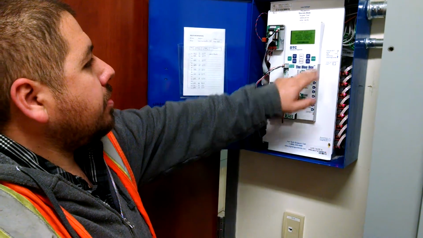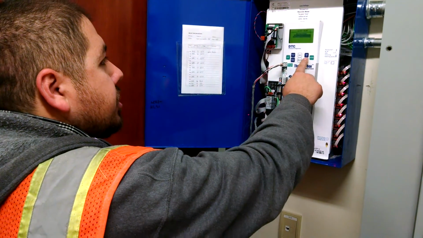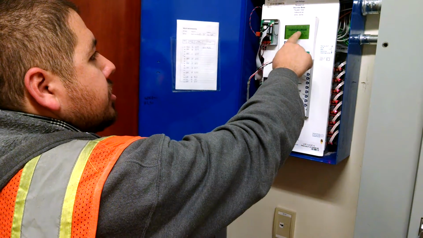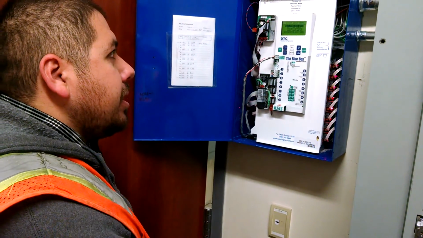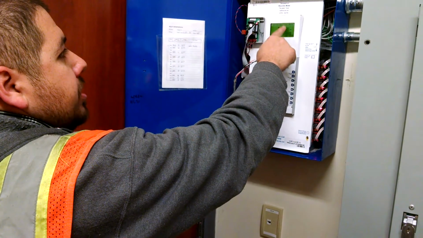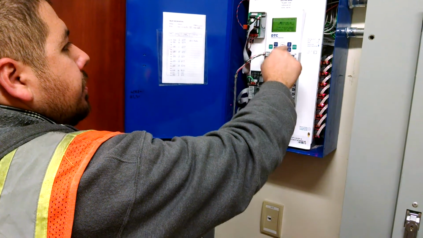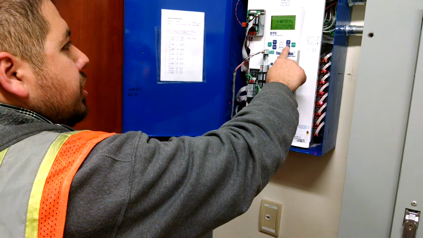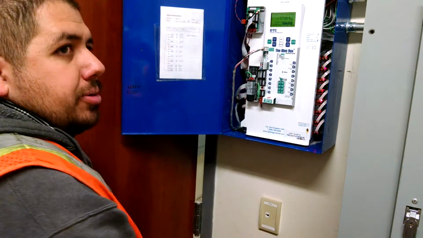If we come down to setup menu, and we go down to system setup menu, there's the set time and date. If the time and date is off, you can change it. If you go in there, change the hour, minute, second, day, month, year. Whenever you're done and you want to save your changes, just highlight, hit enter, and press enter, and it will save your changes.